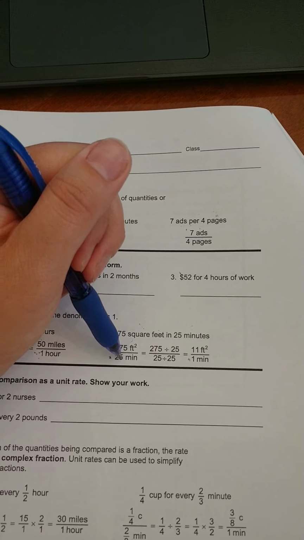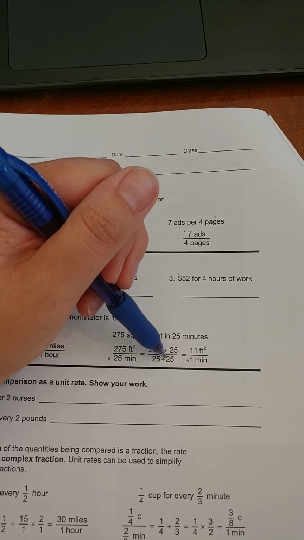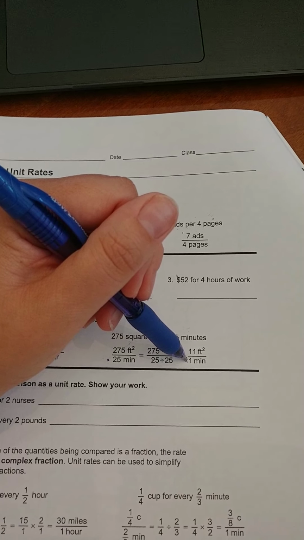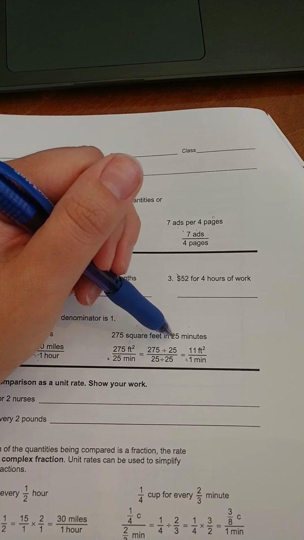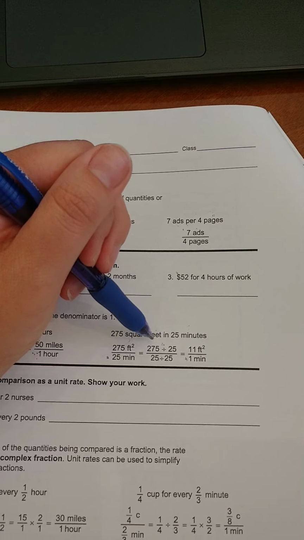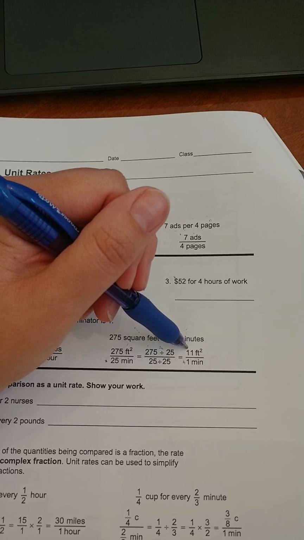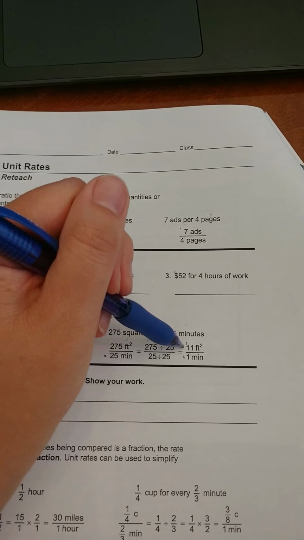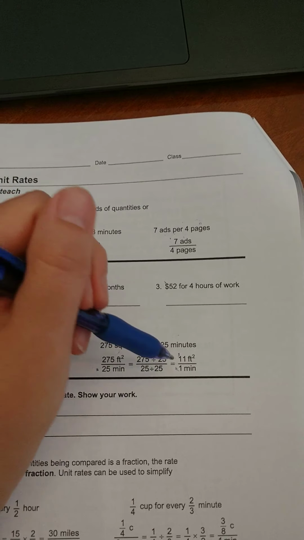So again, we take our 25, and we're going to divide by 25, because 25 divided by 25 equals 1. If we divide the bottom, our denominator, by 25, we have to divide our numerator, or the top number, by 25 as well. So we have 275 divided by 25, and we get 11. So 11 square feet per 1 minute. That is our unit rate.